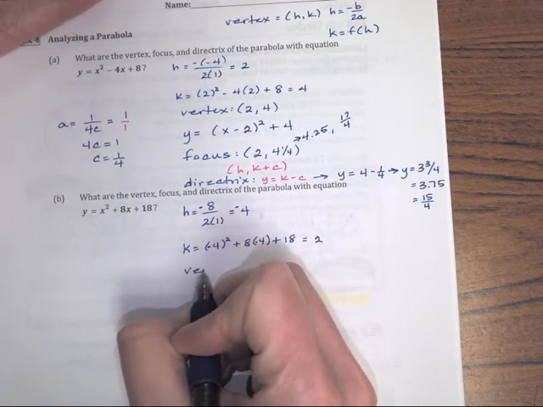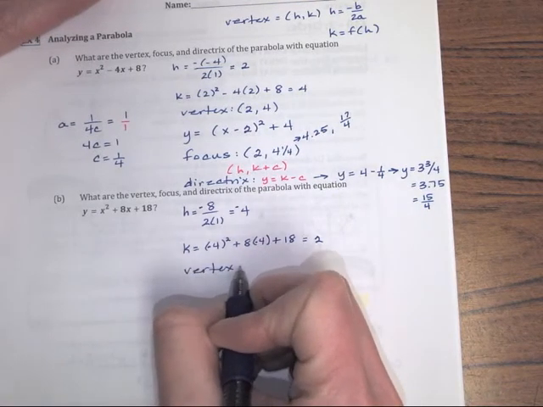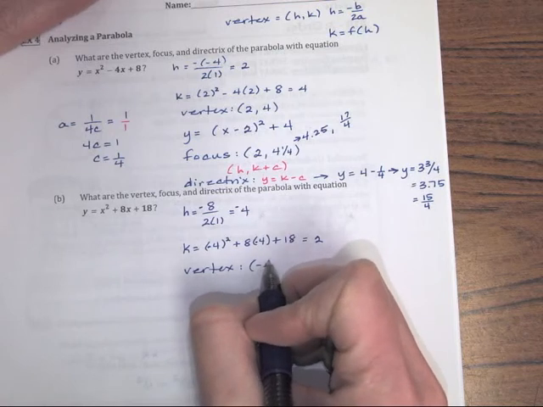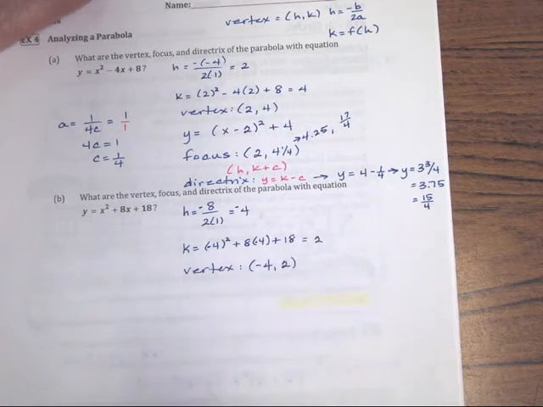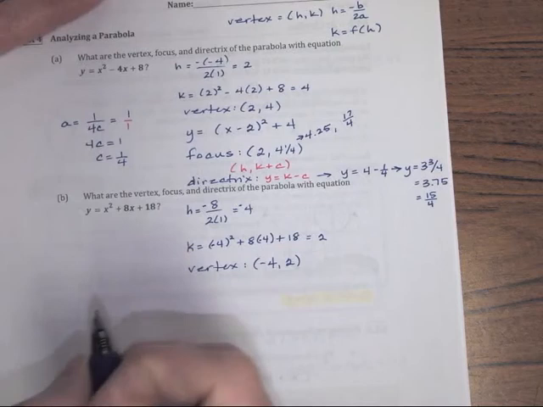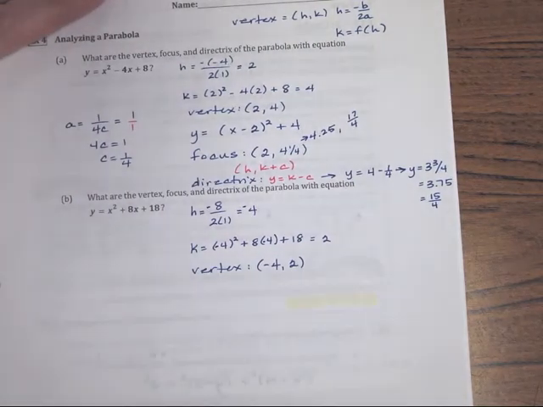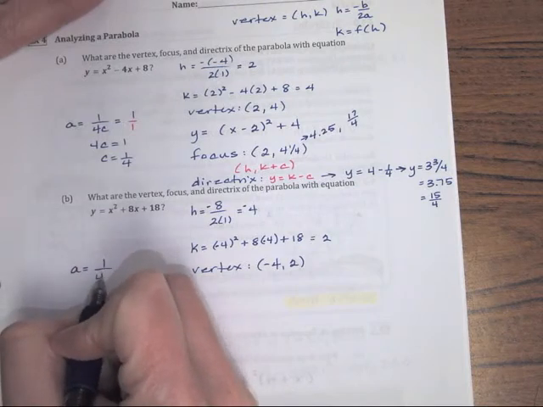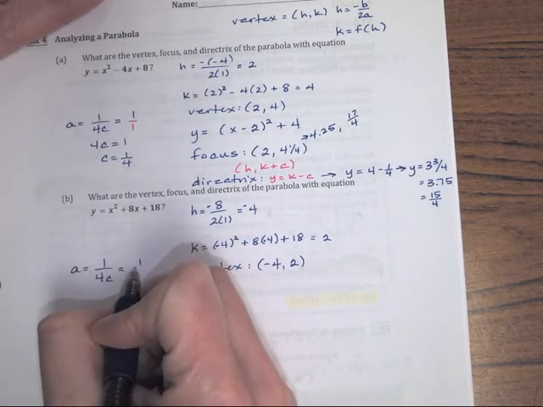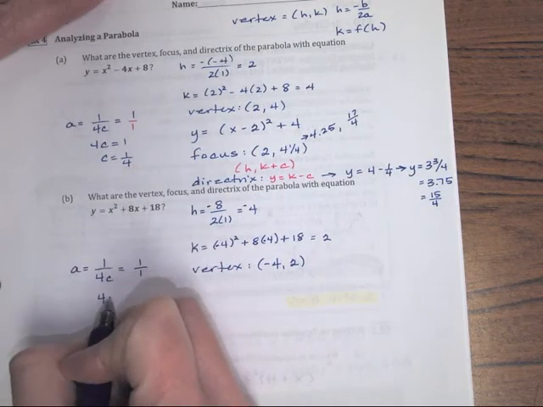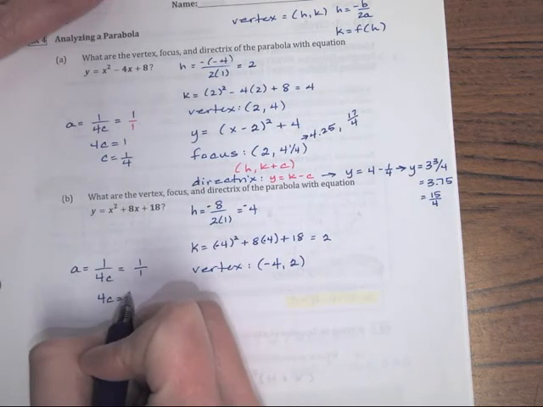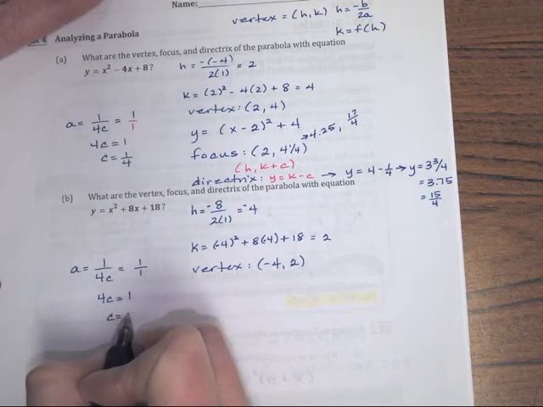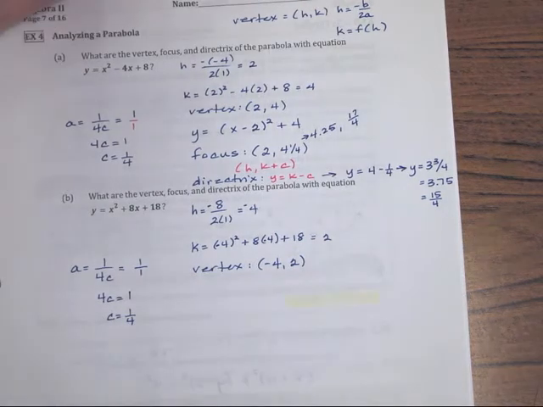So would you agree our vertex is (-4, 2)? And what's a? 1. So we've got a equals 1 over 4c equals 1 over 1, which gives us 4c equals 1, and c equals 1/4.